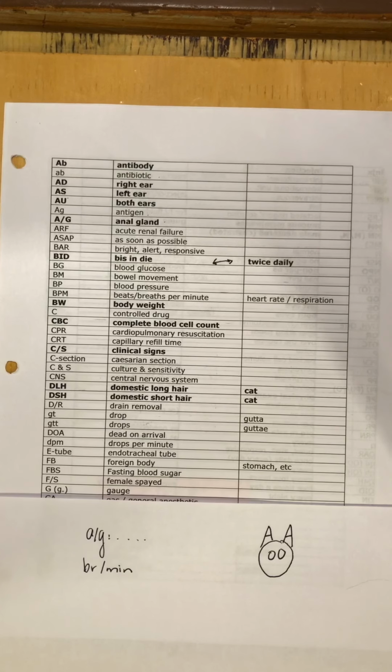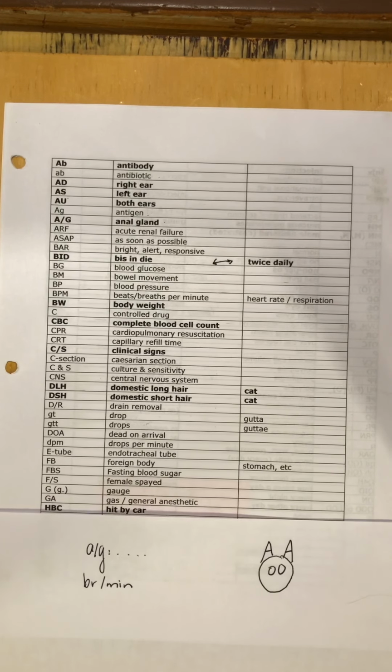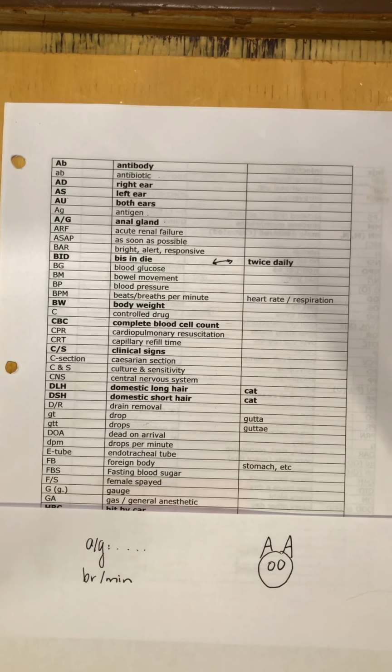So gauge can be abbreviated with a capital G or a lowercase g. Gauge is a number that tells you basically how big a needle is. GA stands for gas anesthetic or general anesthetic. So that's when we have the animal completely knocked out, not just sedated, but completely unconscious. So like during a surgery.